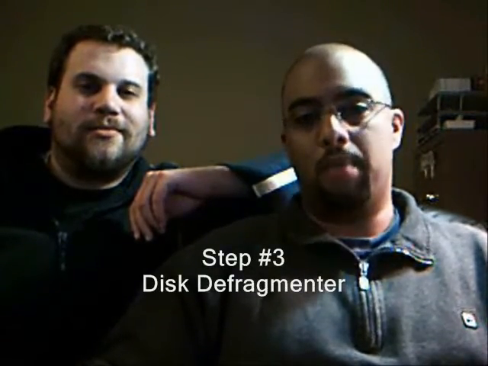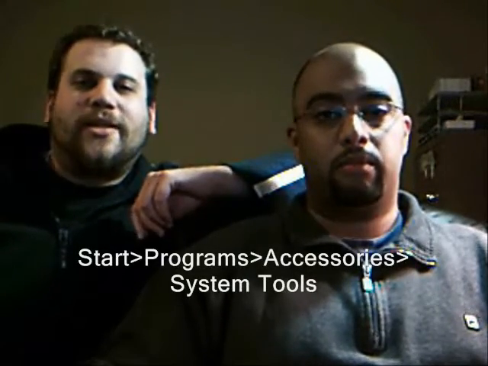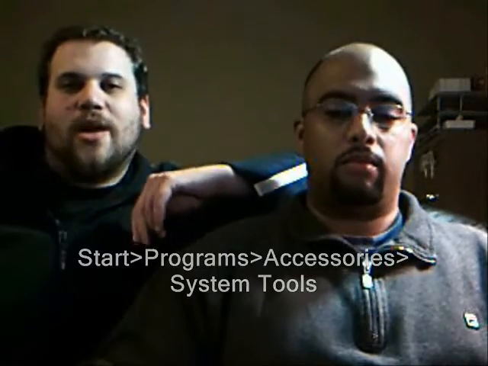Step number 3 is to run Disk Defragmenter, and that's in the same folder as Disk Cleanup. Right, Disk Defragmenter physically scans your hard drive and moves the data closer together so that it takes less time for your hard drive to access the data. And then the next couple steps get a little bit more difficult.